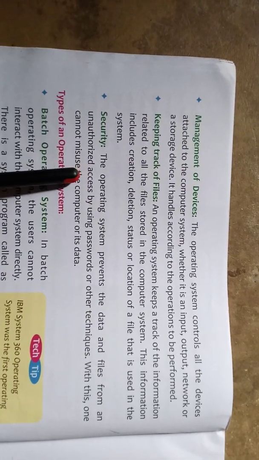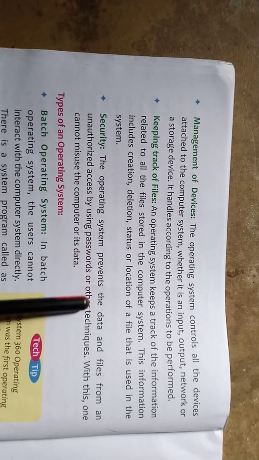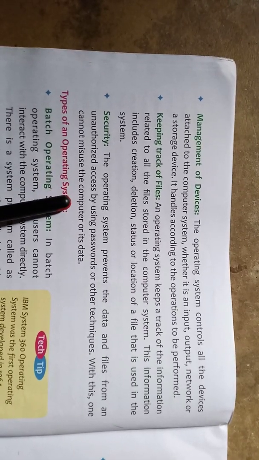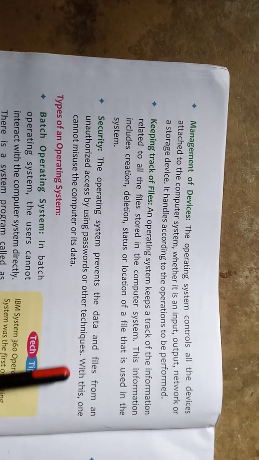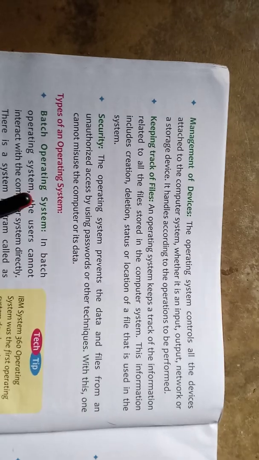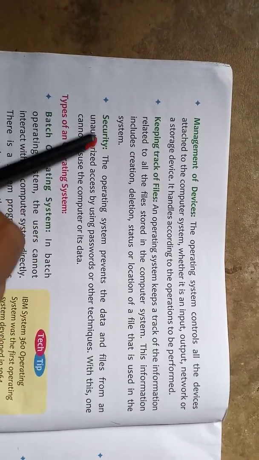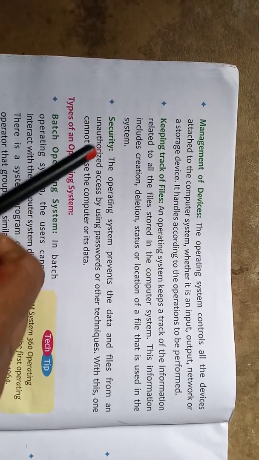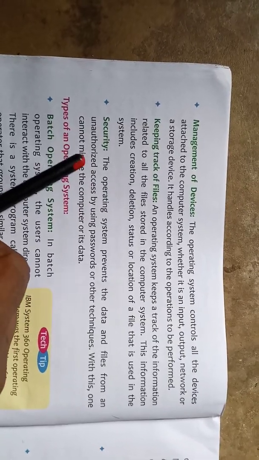Then security. An operating system prevents the data and files from unauthorized access by using passwords or other techniques. With this, one cannot misuse the computer or its data. Just as we give a security password on our mobile, we can give it on the computer also through the operating system, so nobody can see our data.